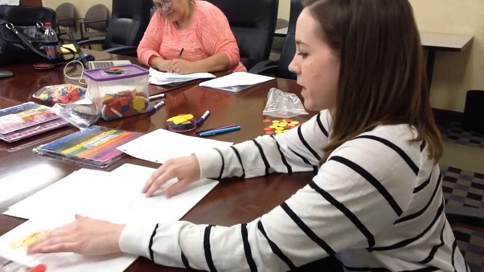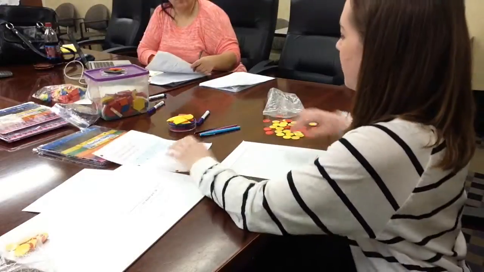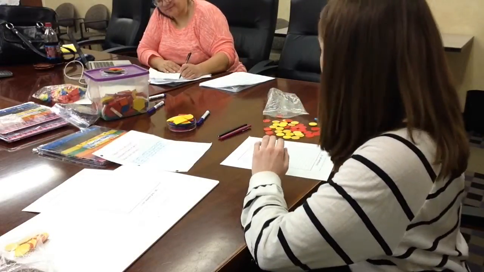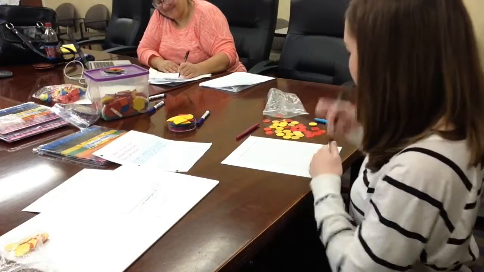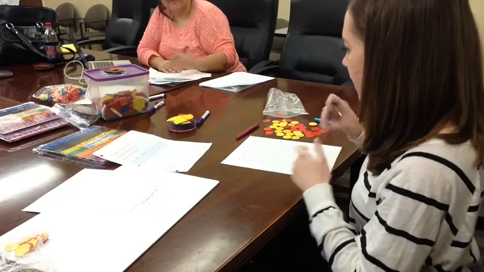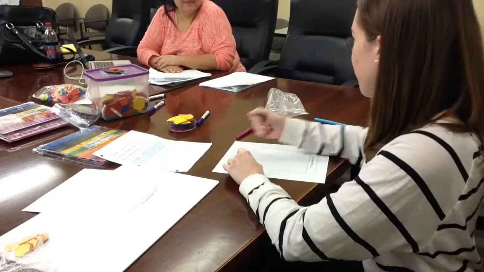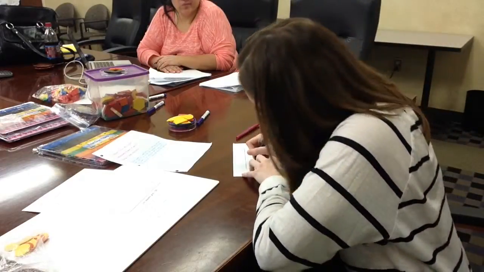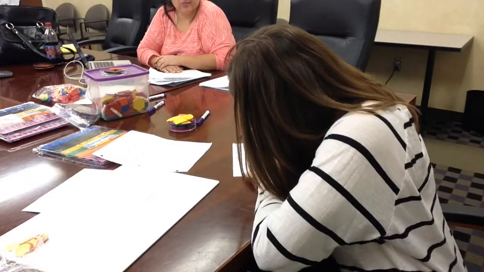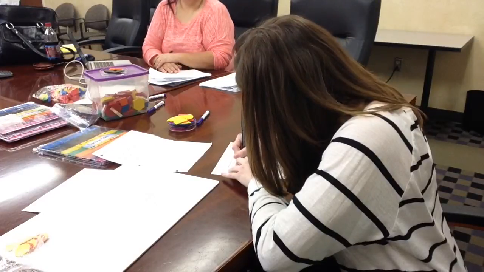And so I'm going to use graph paper because that is going to help me make my fractions very precise. Being precise with fractions is really, really important. And so similar to my set model, I'm going to make 3 columns and 4 rows. So I'm going to do 1, 2, 3. 1, 2, 3, 4.